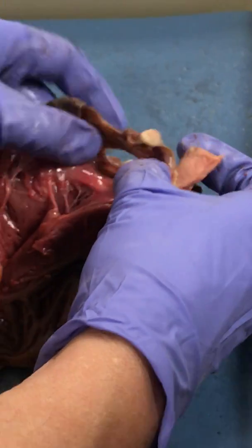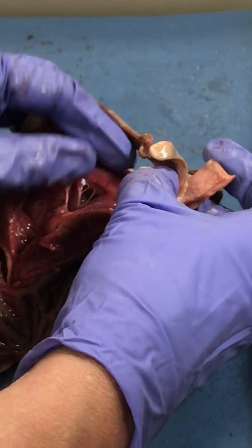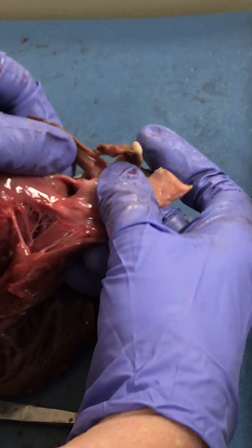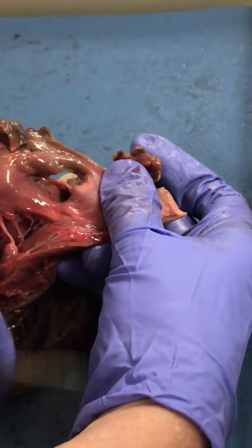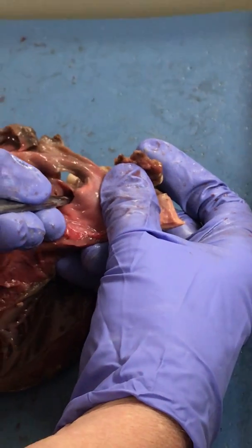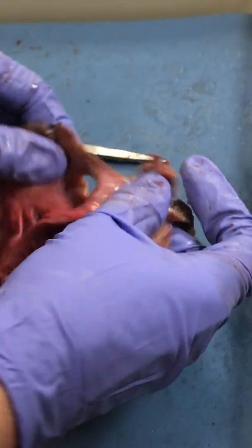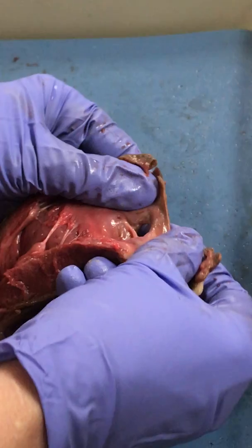And if we look on this side, we can see the opening for the coronary sinus. This would have been for the superior vena cava and inferior vena cava. And right there is the opening for the coronary sinus. So that's the coronary sinus emptying into the right atrium.